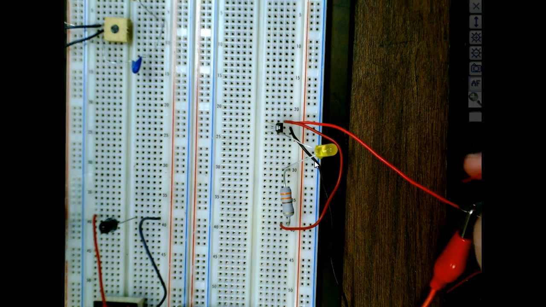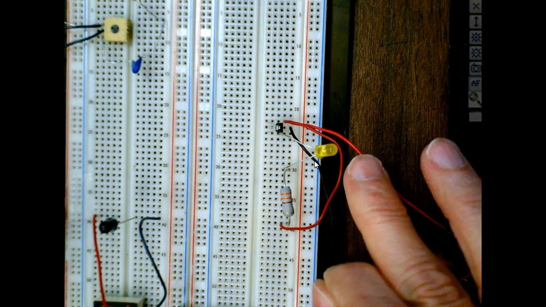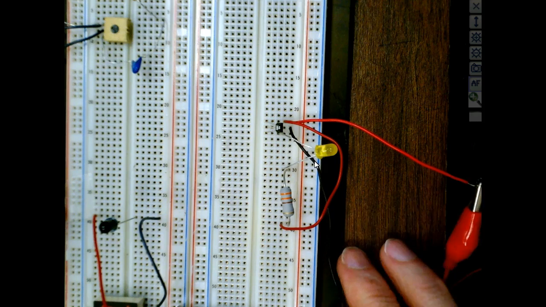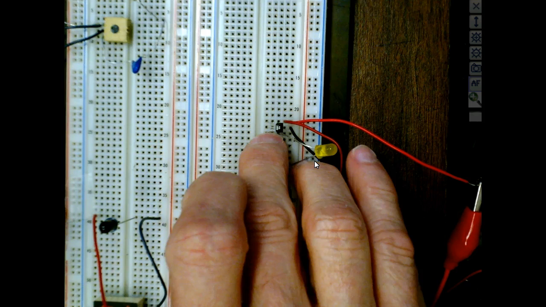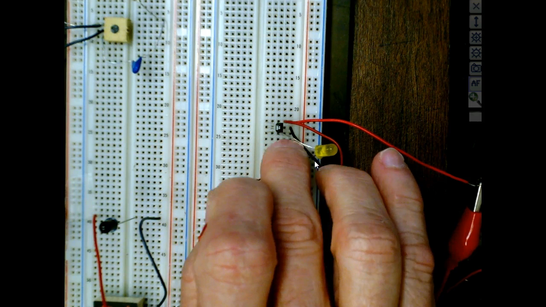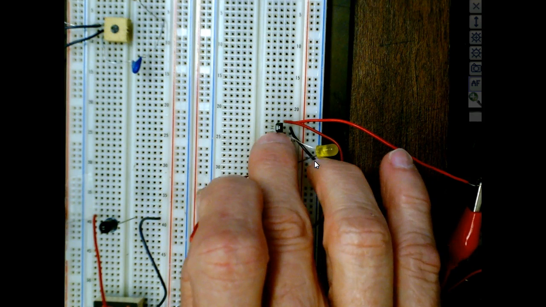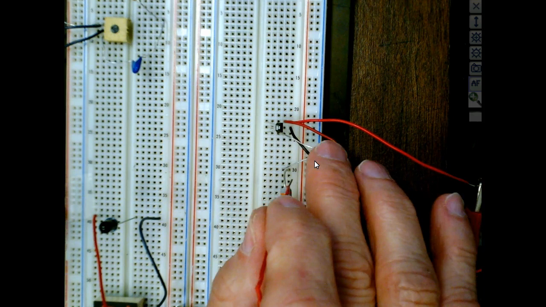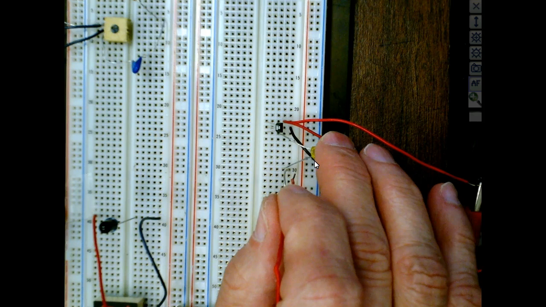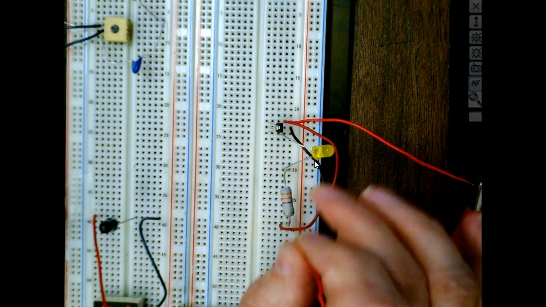So I have 9 volts coming in on this wire right here. The black wire is ground, and then this pin out here, pin 3, this is the output. And I have the output hooked up to a light emitting diode. And so notice right now it's turned off.